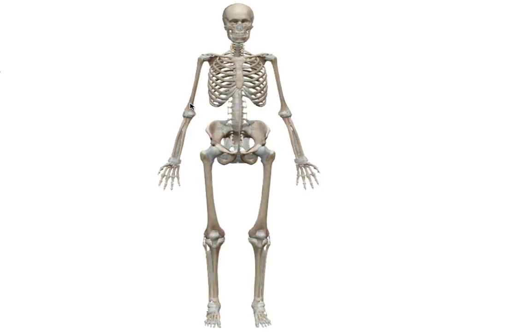The bones of the wrist, for example, the bones of the foot. We're not going to highlight each individual bone in this particular video. I'll do that in later ones.